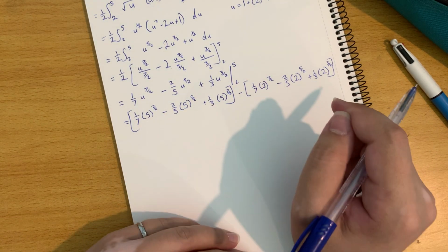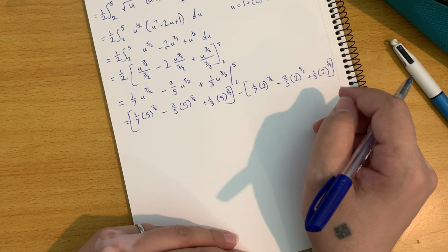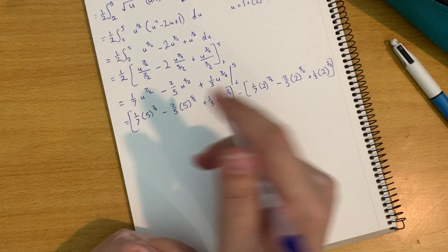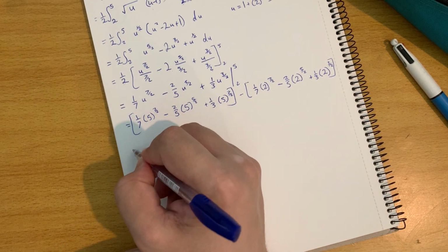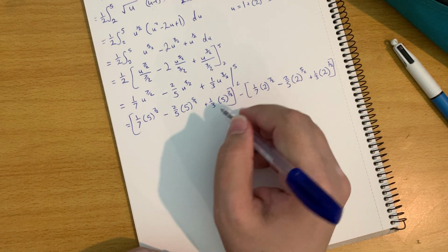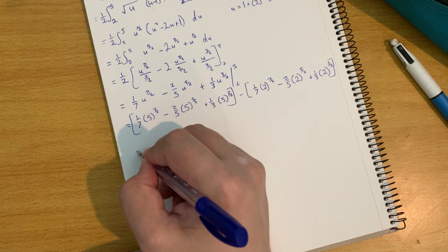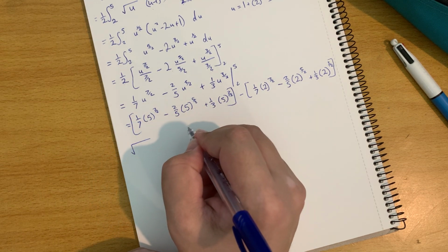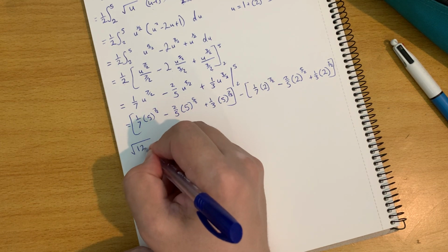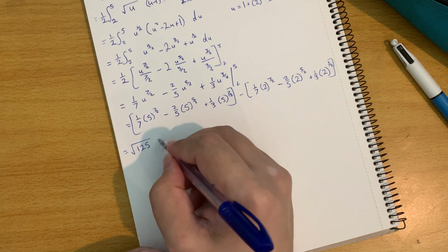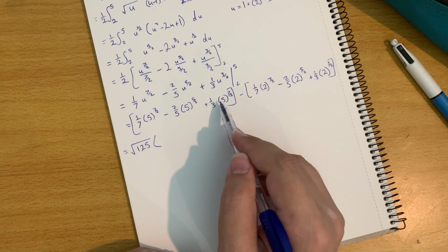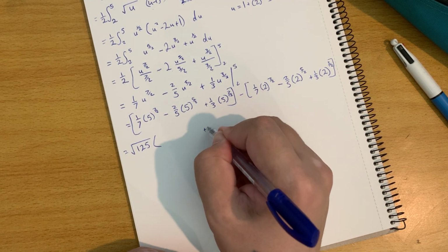Now I can simplify this further, and here's how I would do it. First, I notice this 5 to the power of 3 over 2, I can factor it outside. But what is 5 to the power of 3 over 2? Well, this half here is like a square root. Would you agree? And this 5 to the power of 3 is 125. So I have a square root of 125. And I'm going to factor this outside. So I'm going to be left with plus a third in the third term.